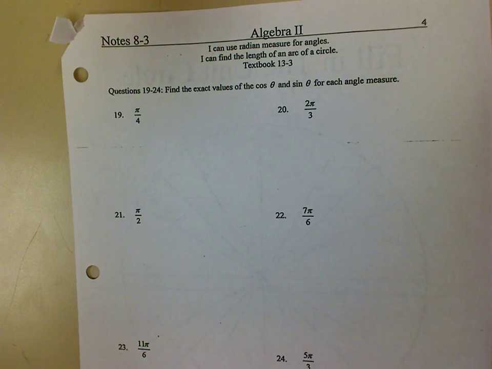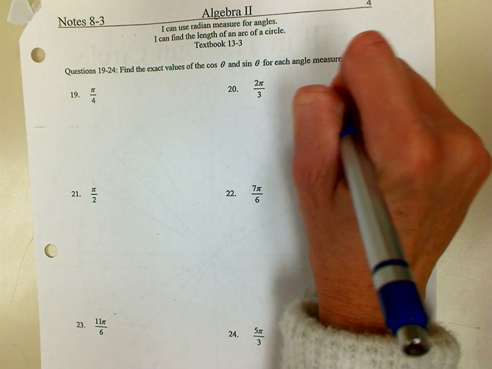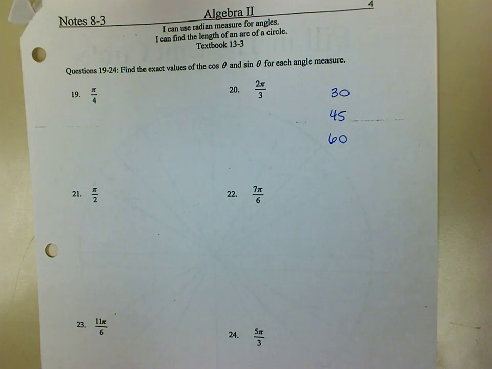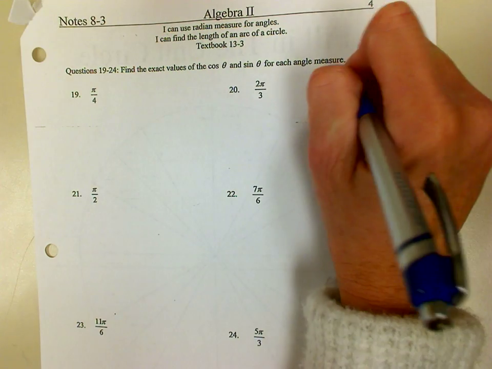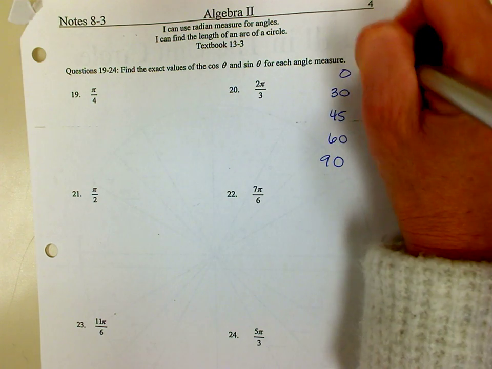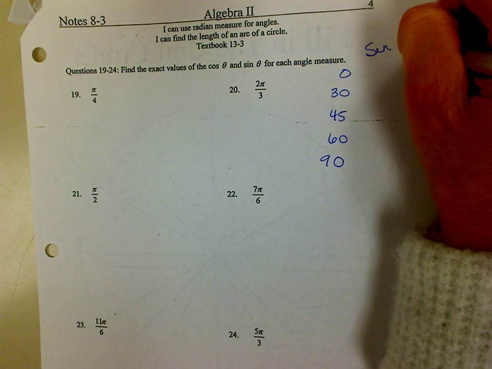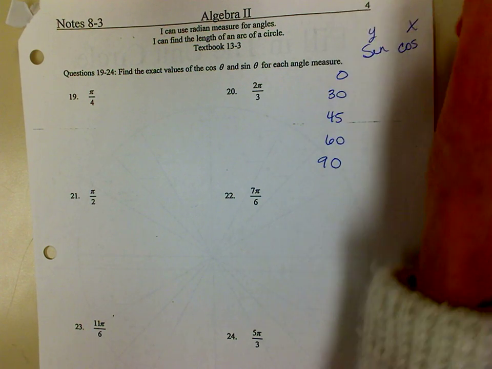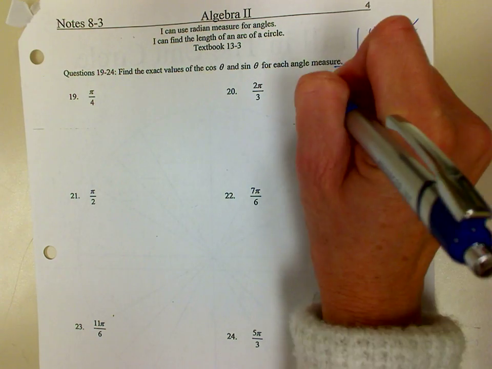Okay, so on lesson 8.2 we made a table. So what I'm going to do is write it down. And if you recall, sine is the y value and cosine is the x value.